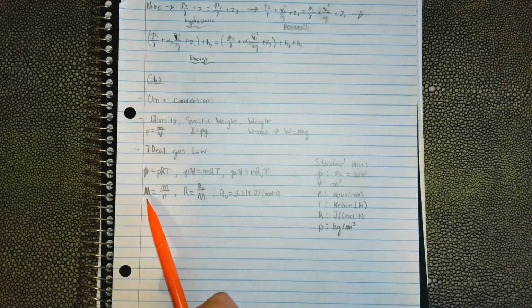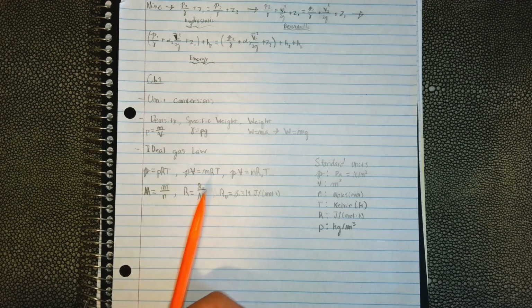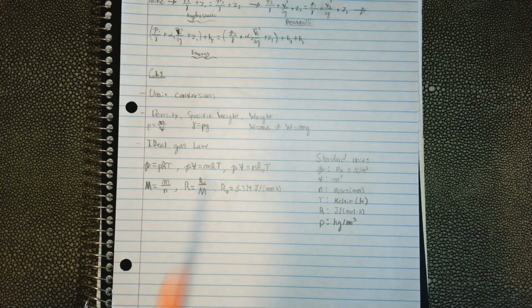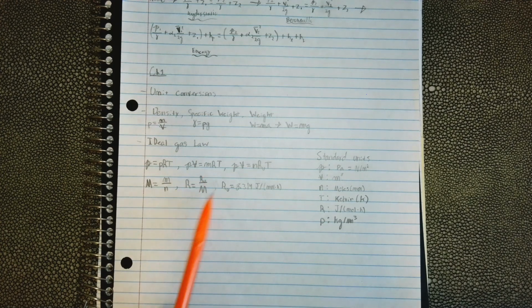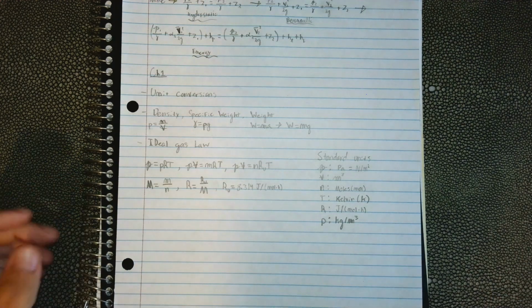It also talks about some formulas like molar mass equals mass over the number of moles. The specific gas constant equals the universal gas constant over molar mass. And this is the universal gas constant right here. These are just useful when you're trying to manipulate the ideal gas law. You can use something like this to find R, or you can use something like this to find the number of moles. That's basically it.